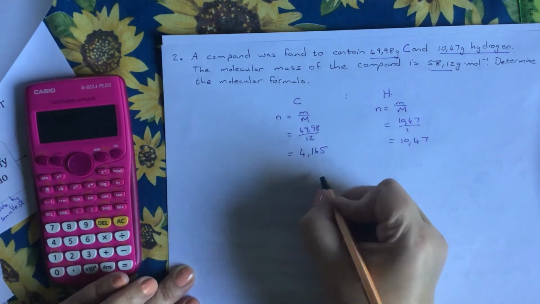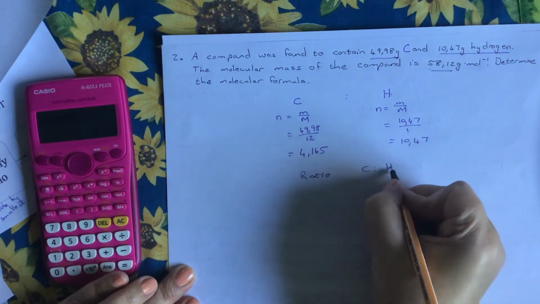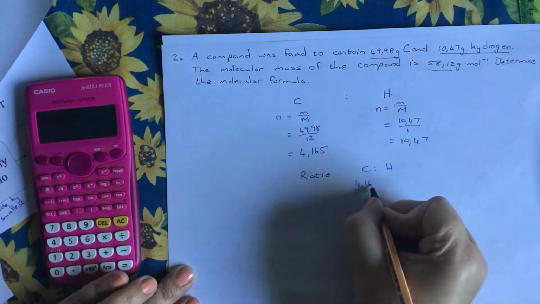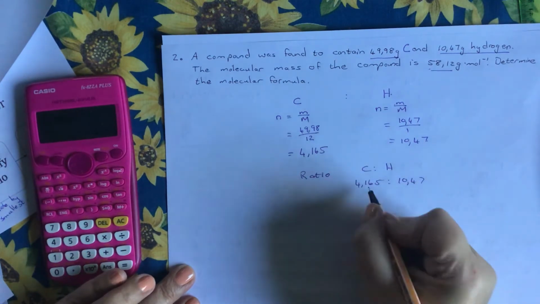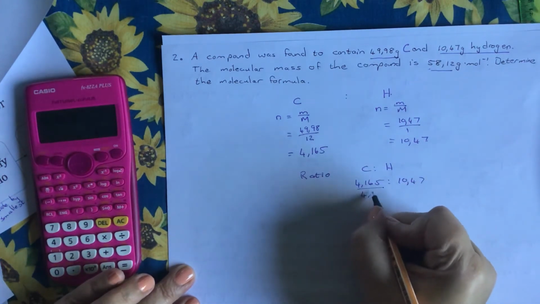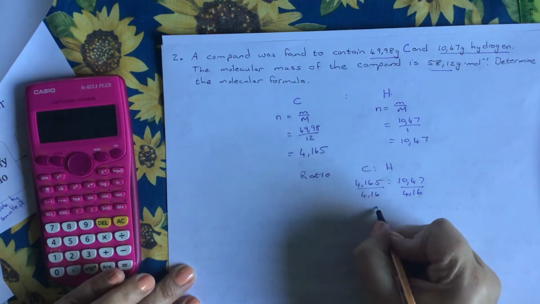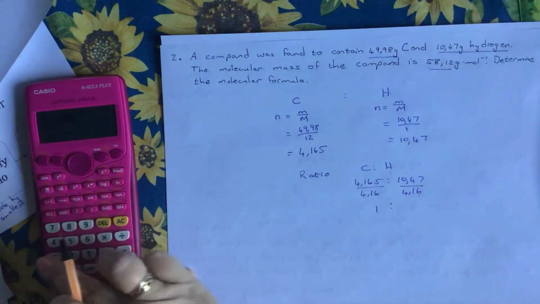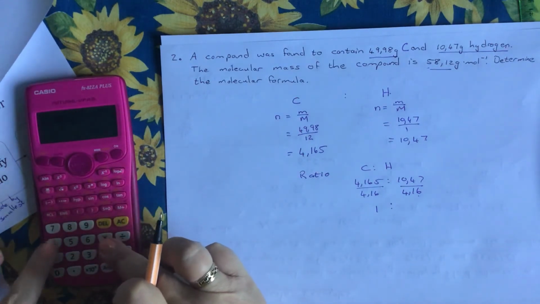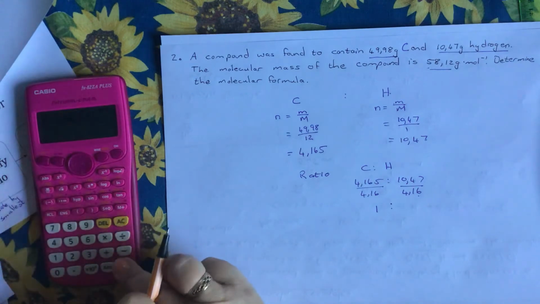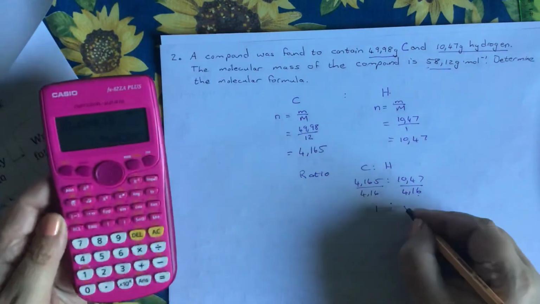This time I'm going to pay better attention. C, H: 4.165 and 10.47. Which one is the smallest? This one. So it works out to be 1, and 10.47 divided by 4.16 gives me a value of 2.5.